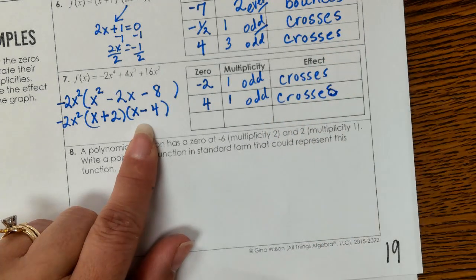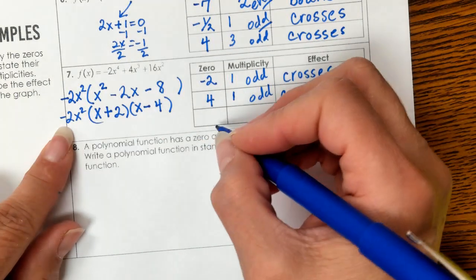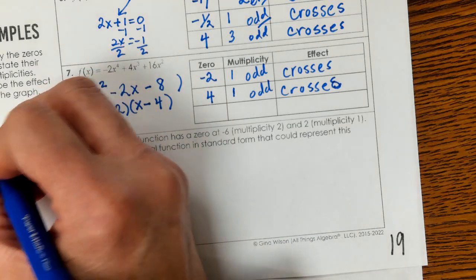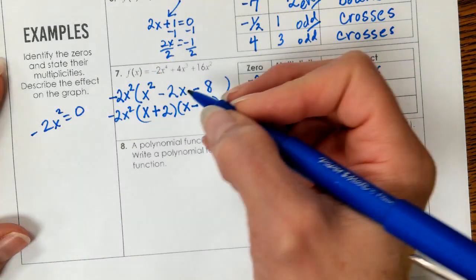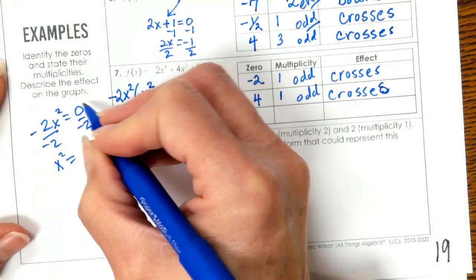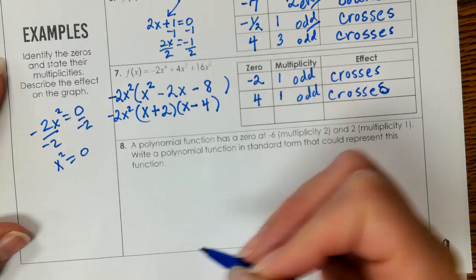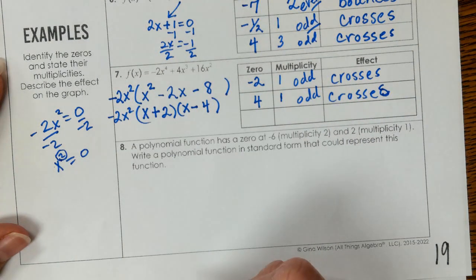Okay. Now, this one in front, I left it for us doing it last. When we take a -2x² and we equal it to 0, and we divide by -2, a 0 divided by -2 is still 0, right? This represents 2 of your answers.